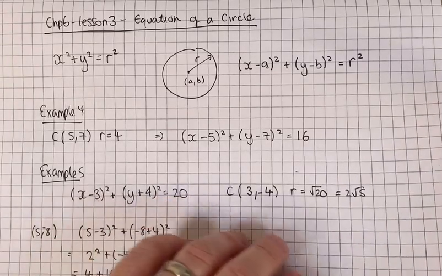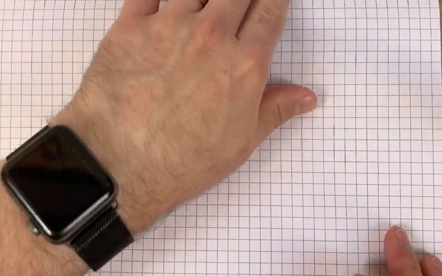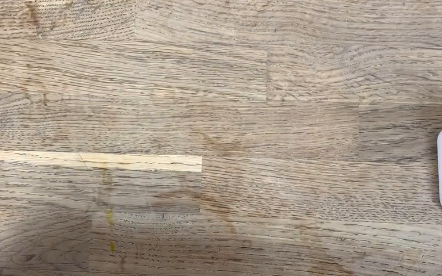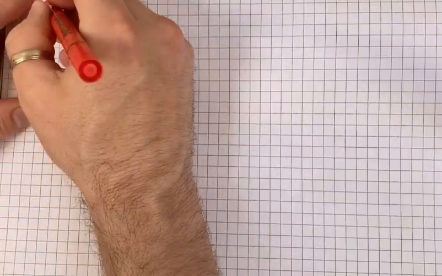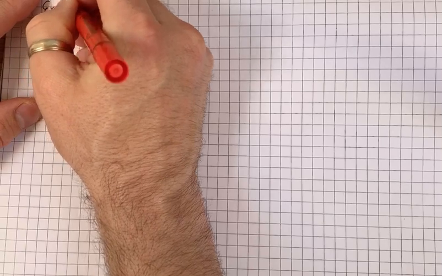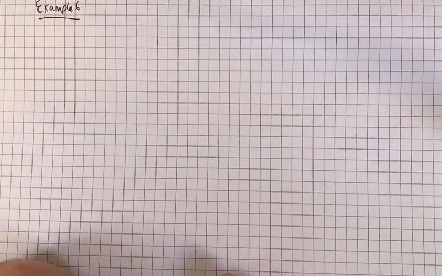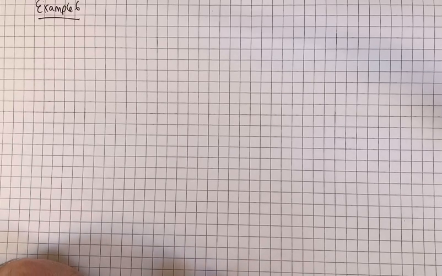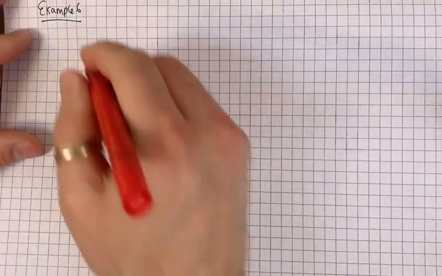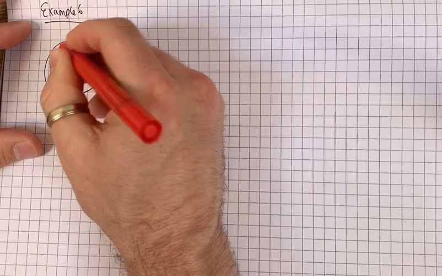Okay, on to example 6. This says that the line segment AB is a diameter of the circle, where A is (4, 7) and B is (minus 8, 3). Find the equation of the circle. Okay, so it's just a quick diagram.